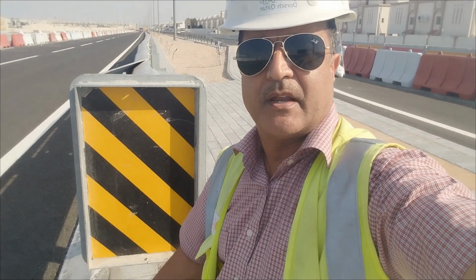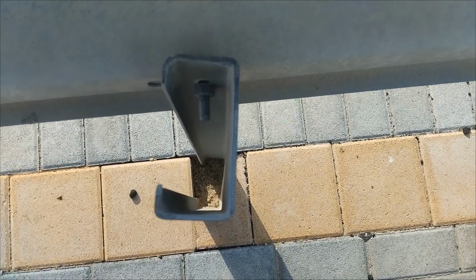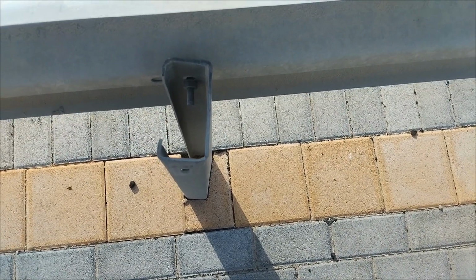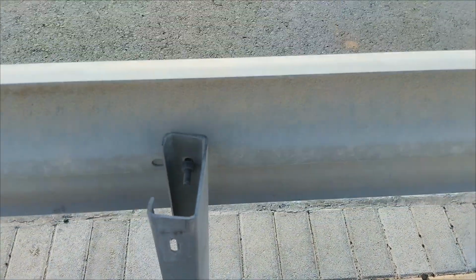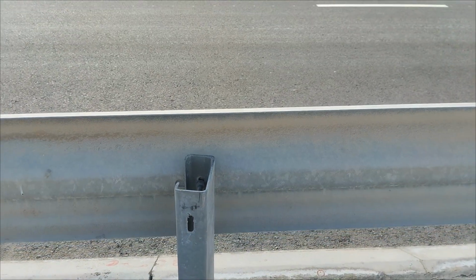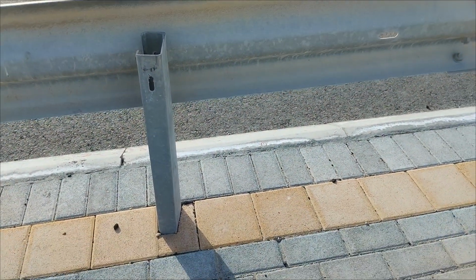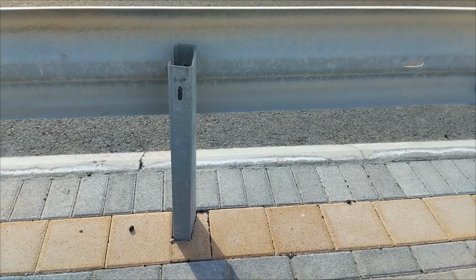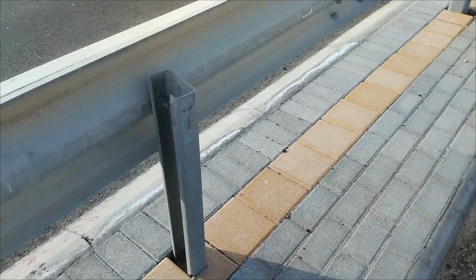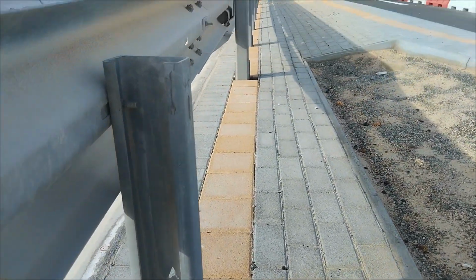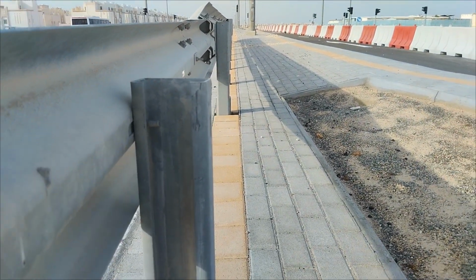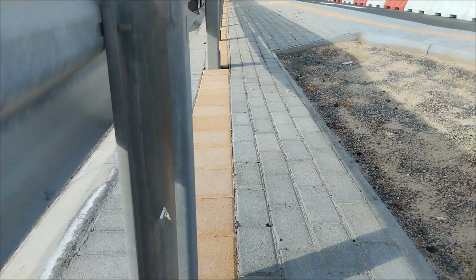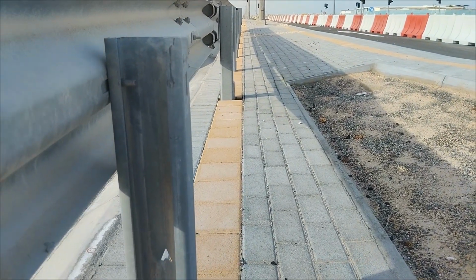Let me start. This is the C section of the guardrail, this is the vertical post, which is fixed at 2 meters center to center between the two posts. This C section type is called the vertical post of the guardrail. As you can see from the shape, you can identify it is C type. It is fixed inside the curved stone and the paving tiles.